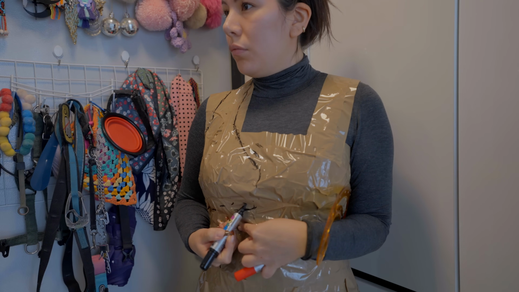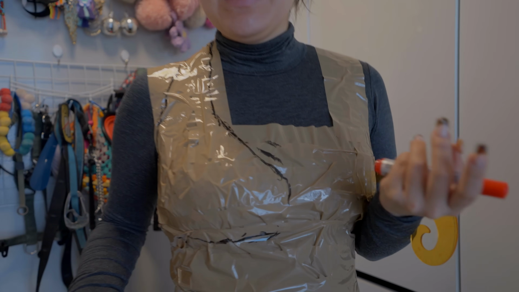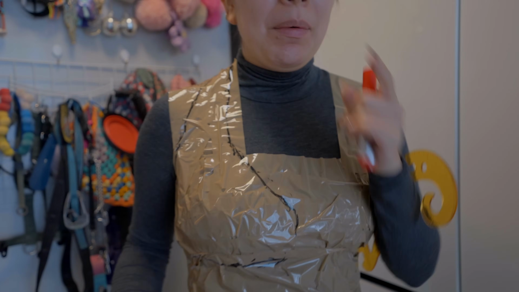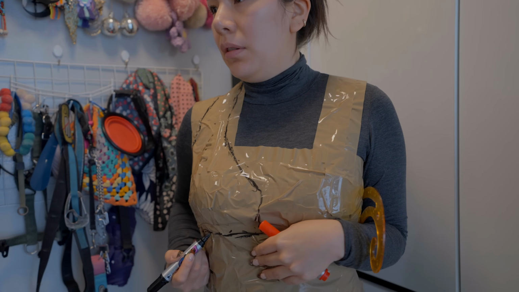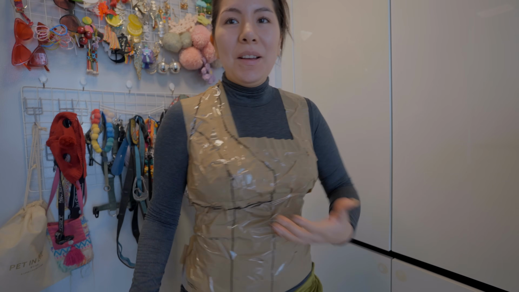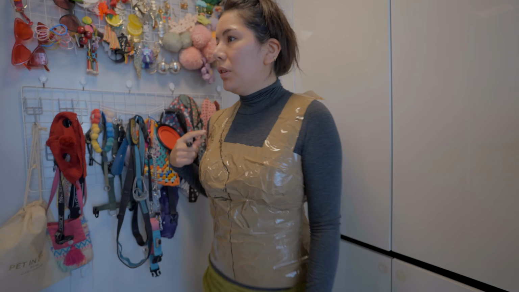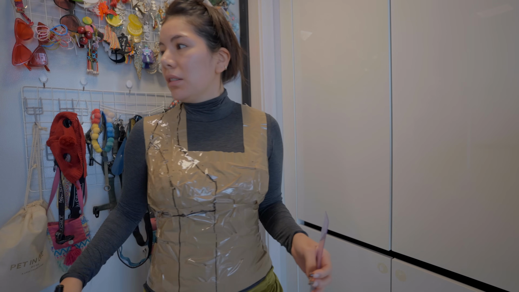The good thing about working with erasable markers is that if you don't like the line, then you could just erase it. I do have a permanent marker. Afterwards, I'm going to retrace everything. From what I've seen of photos, you want this edge to be on this side, so I did that. I'm hoping this is going to be good enough.